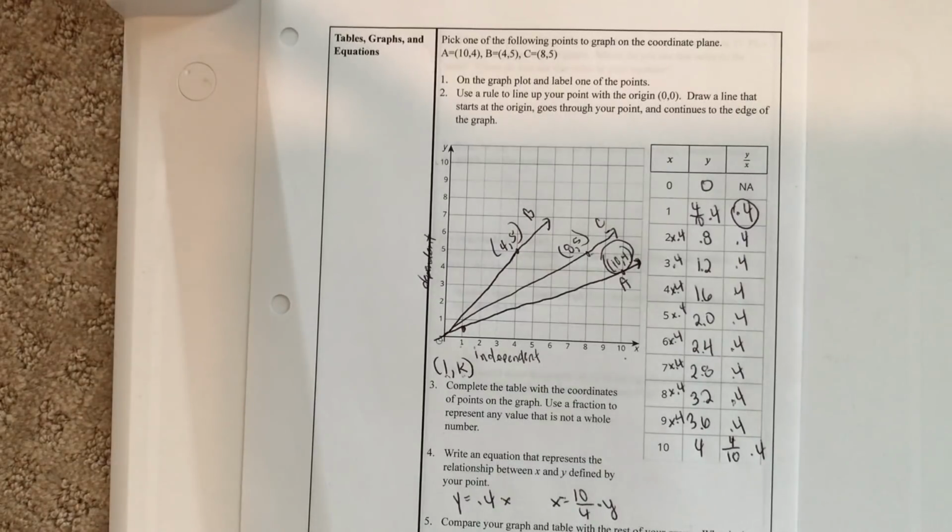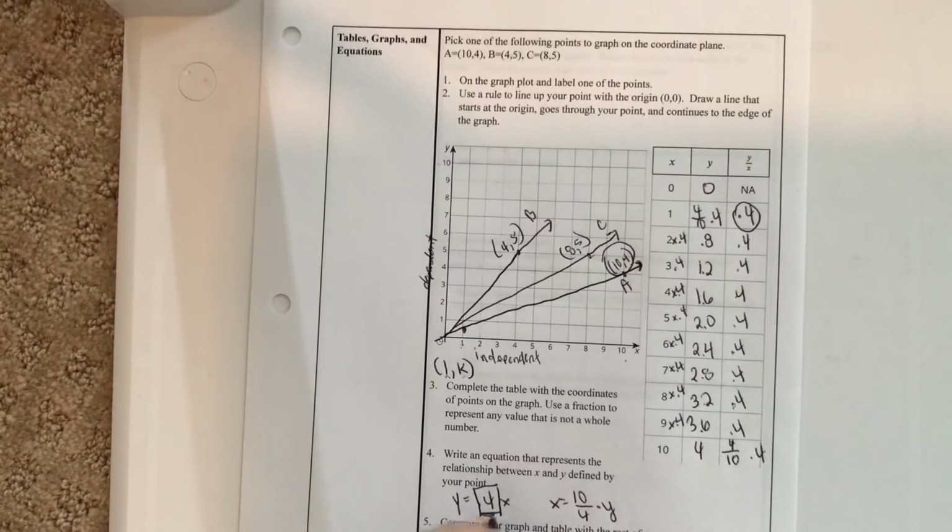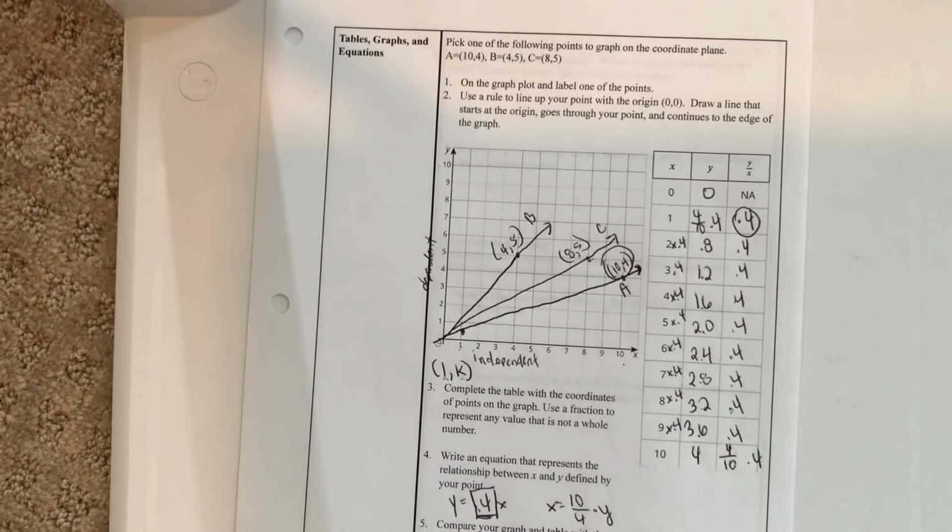And then the equation. When we write our equation, 4/10 tells us our constant of proportionality, as long as it's in terms of y equals kx. It tells us all those things. So in looking at those three things, you should be able to pull out the constant of proportionality, whether I give you a table, a graph, or an equation. So that's the point of this question, so that you understand that.